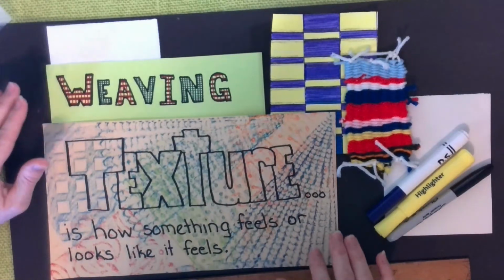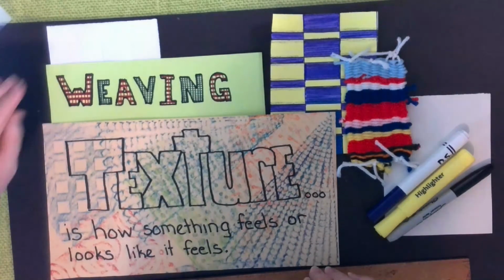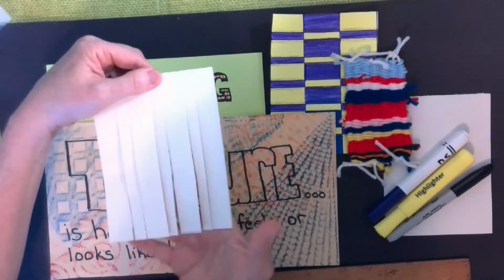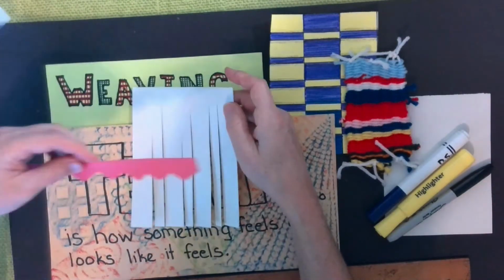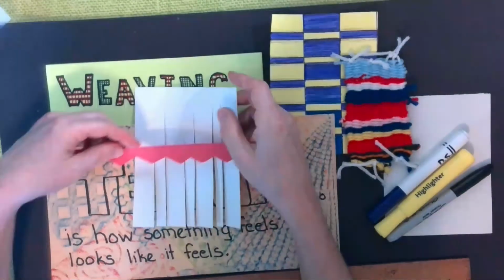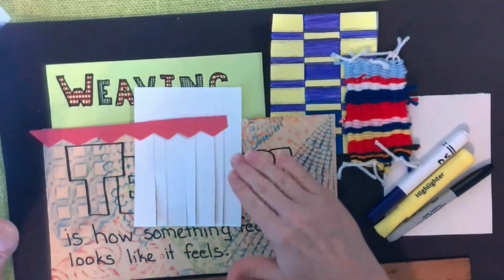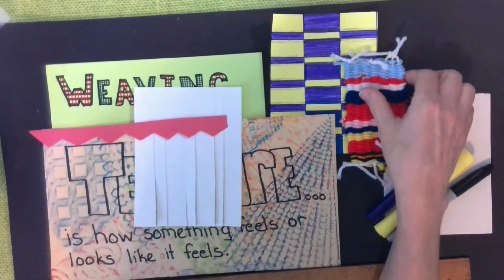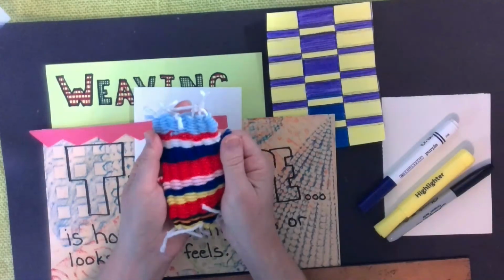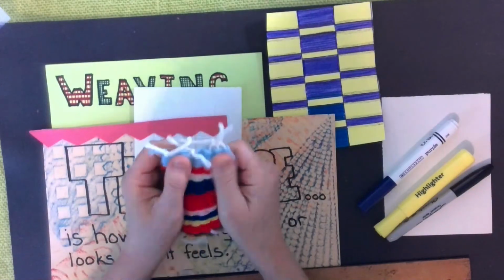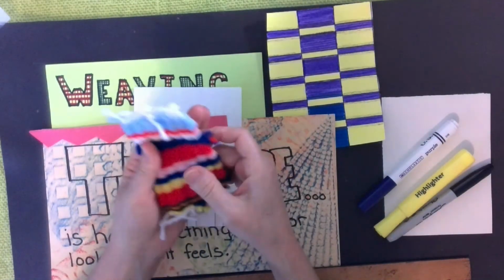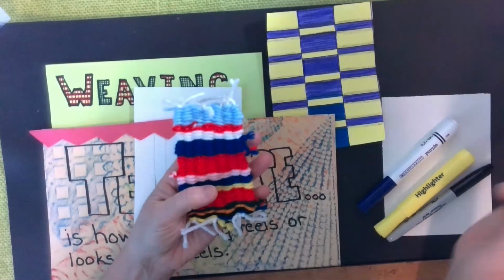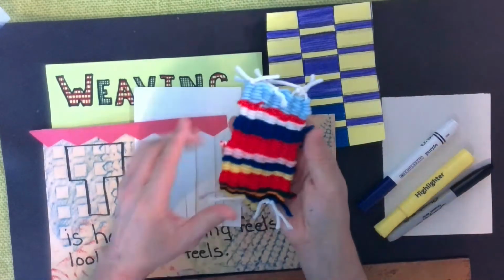So weaving is where you have sets of lines that are going in one direction and other lines that are going in the other direction, and you create a pattern of an over under technique, and you can start creating your weaving.